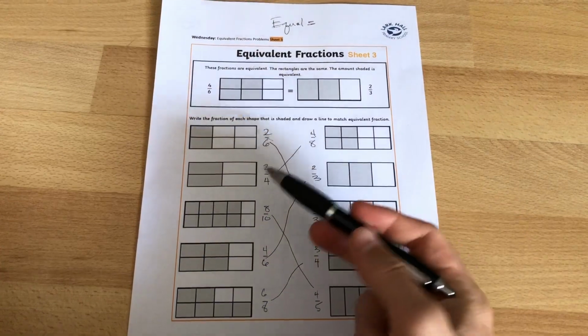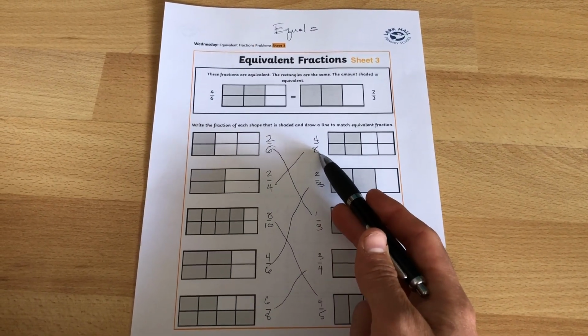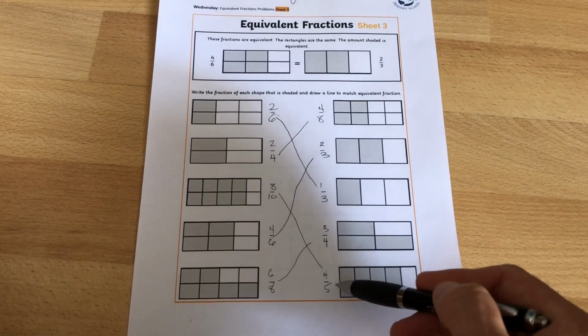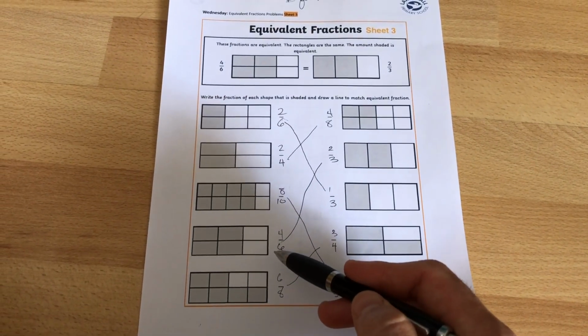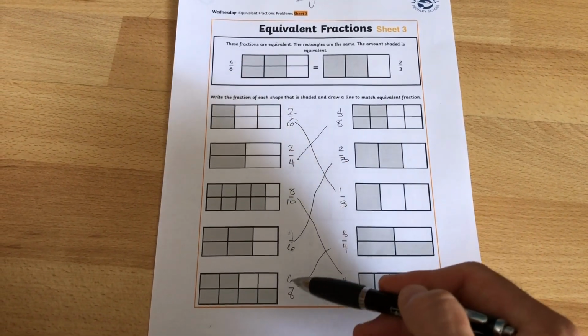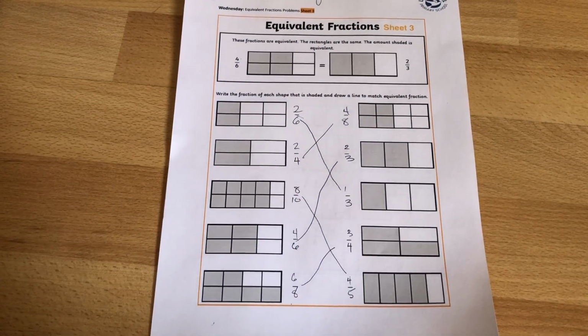How'd you do? 2/4 is equivalent to 4/8. 8/10 is equivalent to 4/5. 4/6 is equivalent to 2/3, and 6/8 is equivalent to 3/4. So well done if you got those correct.